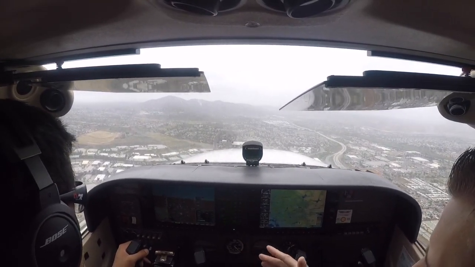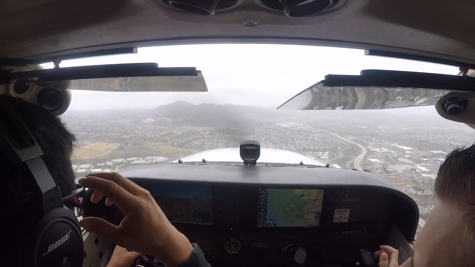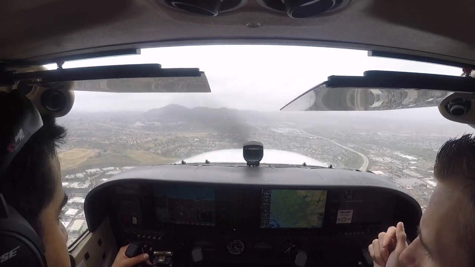So maintain this until we're there. You can go ahead and lift up the foggles. Our traffic to follow is right there. Okay, just follow? Yep, so we're following them.